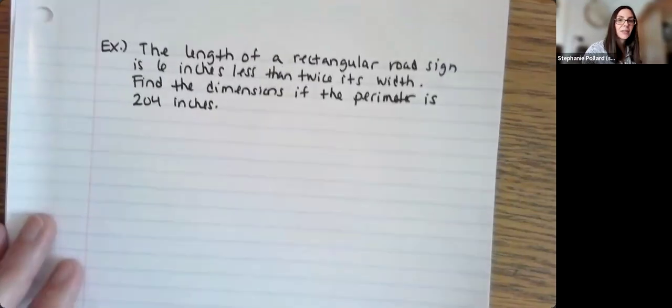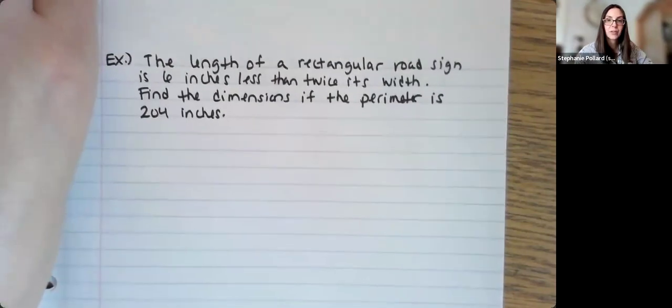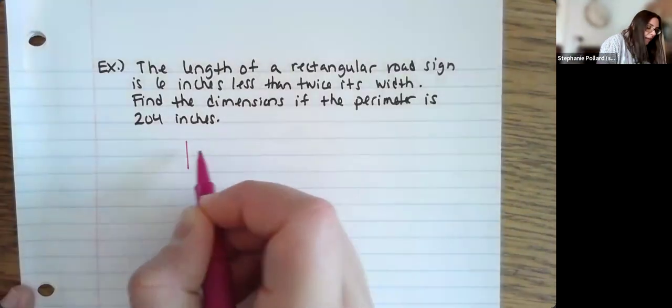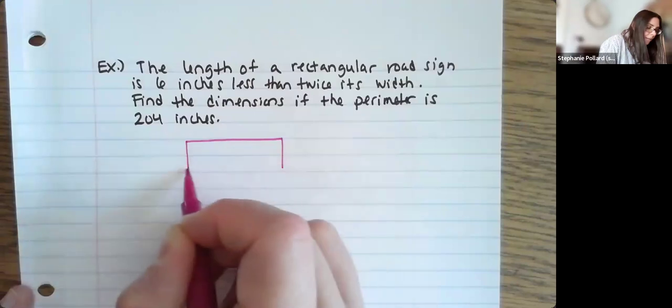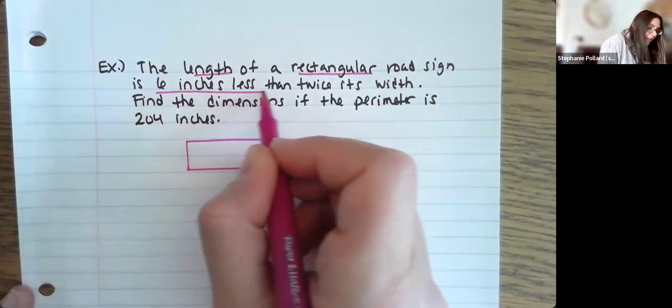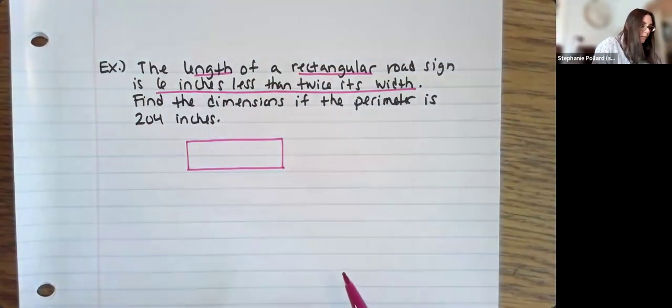I have another rectangular problem here. So geometry problems tend to be really popular. Not that you have to do just those, but they're kind of fun to work with because you have nice pictures you can draw. It says the length of a rectangular road sign. So I'm just going to draw a quick rectangle here. So the length is 6 inches less than twice its width. And we're going to find the dimensions if the perimeter is 204 inches.